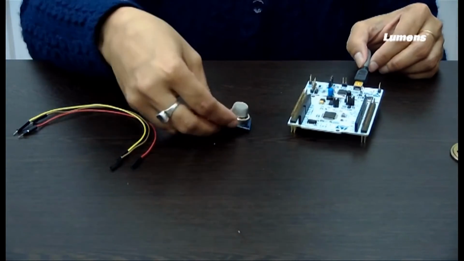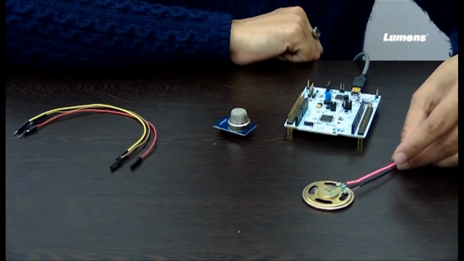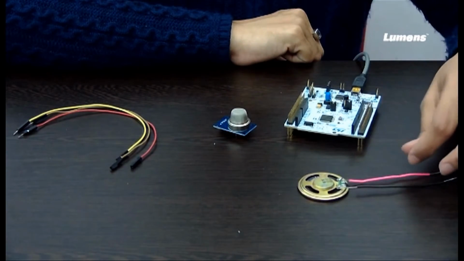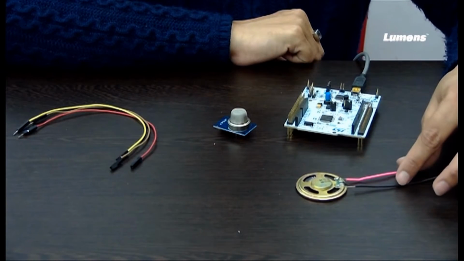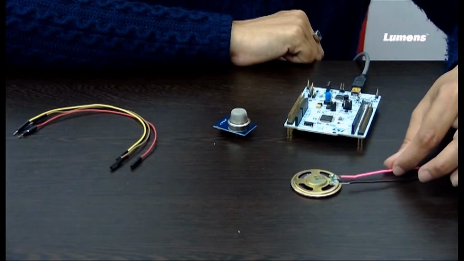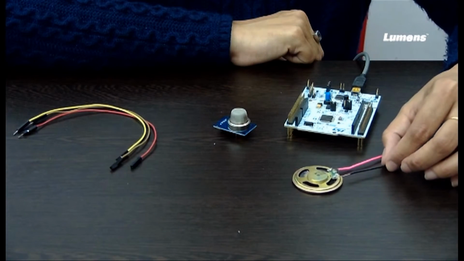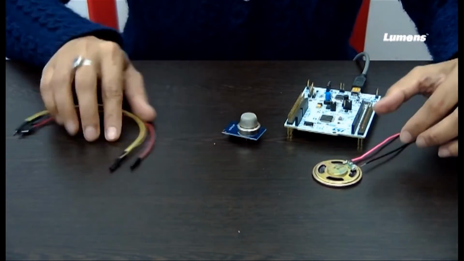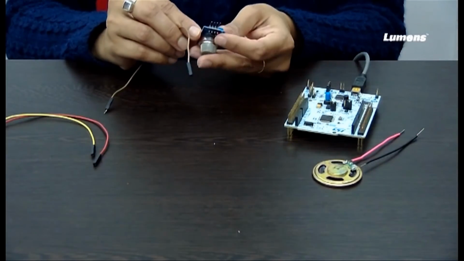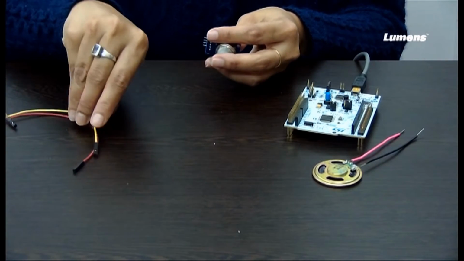This connection I will make, and this is the speaker. I will connect the speaker, one pin to ground and another to one of the PWM ports. In this case, we have used the D3 port as the PWM port. So, let us first make the connection. First one is VCC.